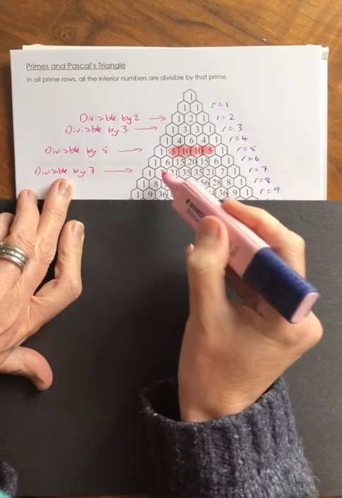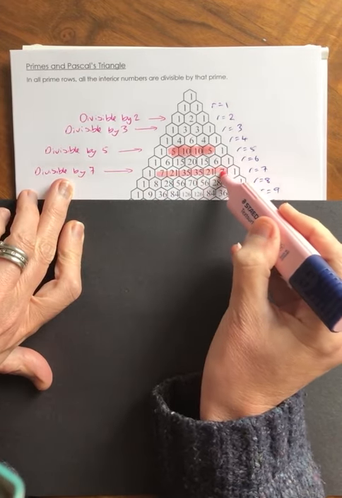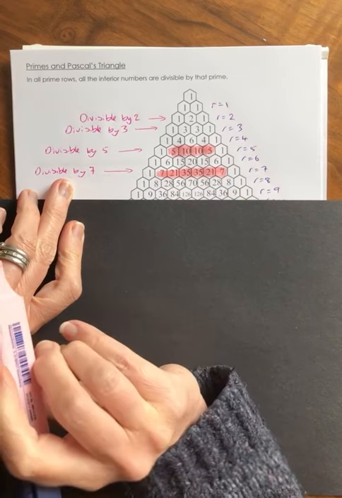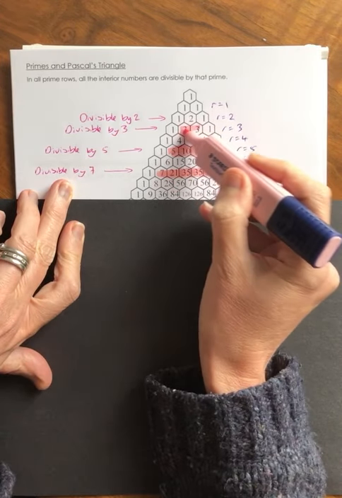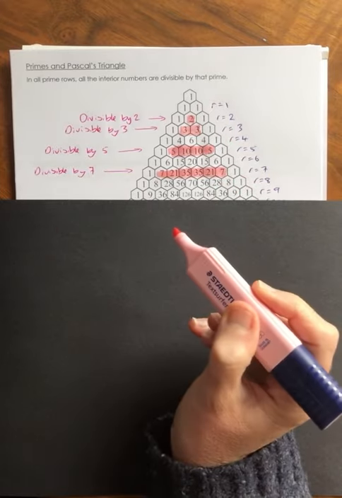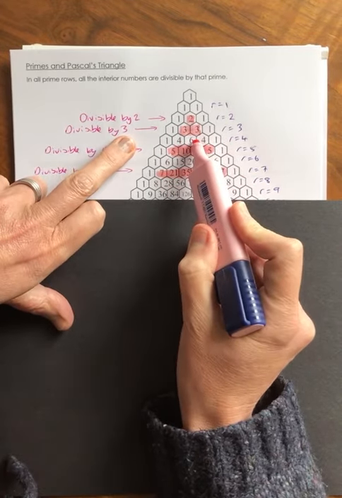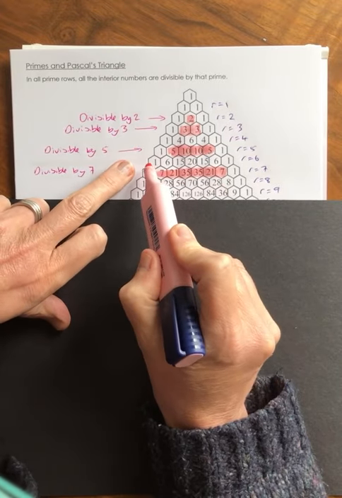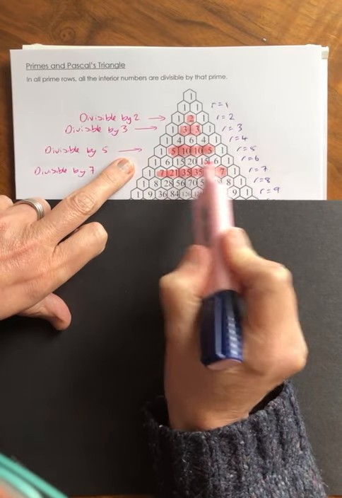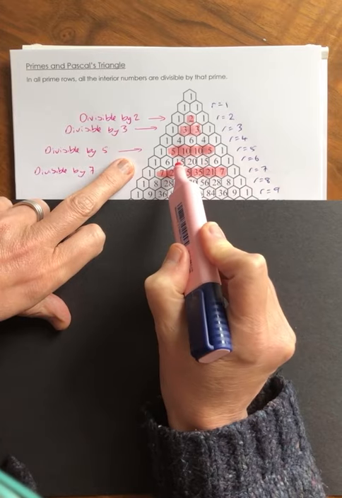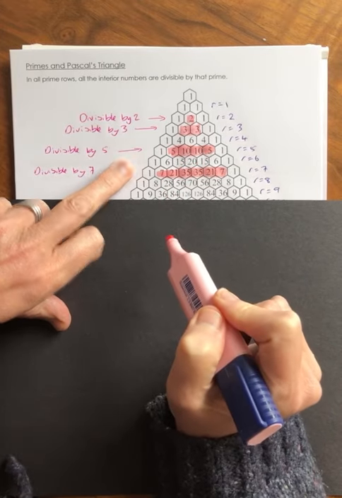If we look at the 7th row, I've got 7, 21, 35. All of those are divisible by 7. And of course, it works for the fairly trivial 2 and 3. Doesn't work for the others. So this one is the 4th row. We've got a 6 in the middle. This one, the 6th row. Okay, we've got the 6 there, but all of the other integers, 15 and 20, aren't divisible by 6.